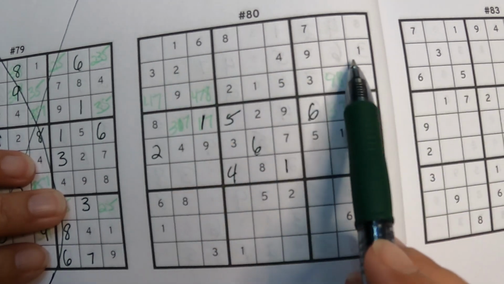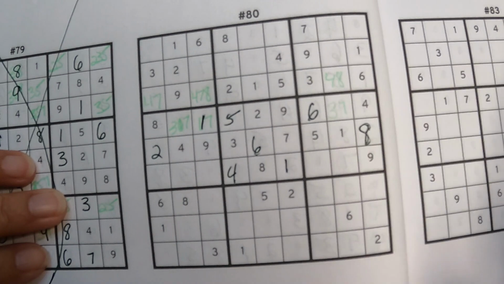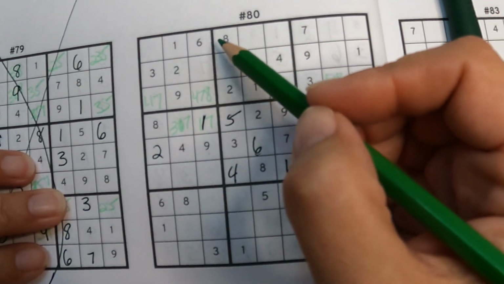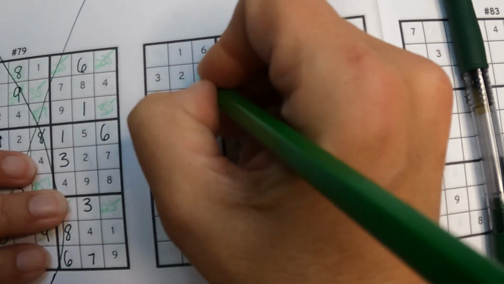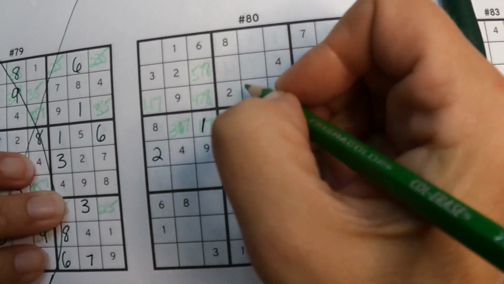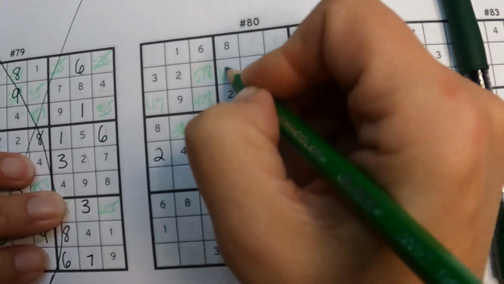Let's work on this row. We've got 1, 2, 3, 4. We're missing 5, 6, 7, and 8. We've got the 6 here, so 5, 7, 8. We've got a 5 and an 8 here. So 6, 7.